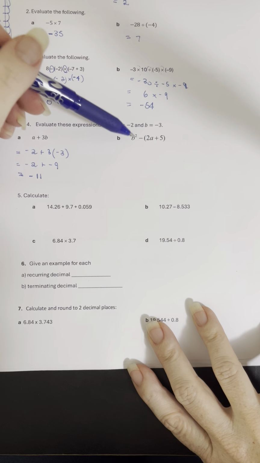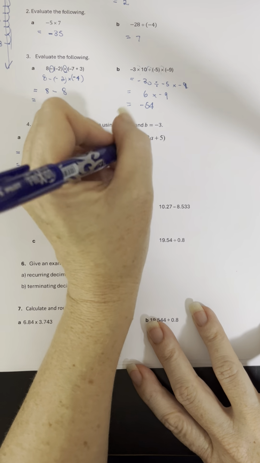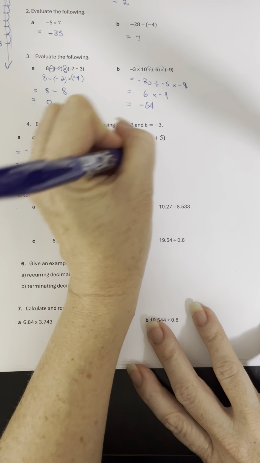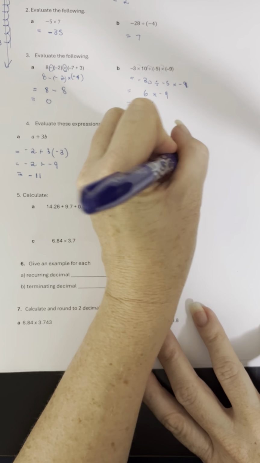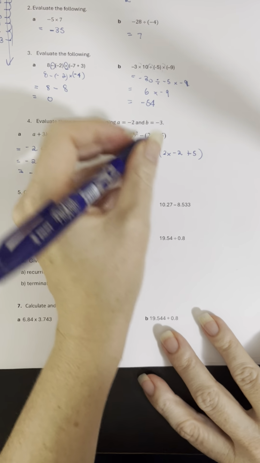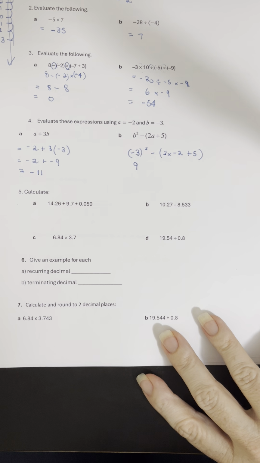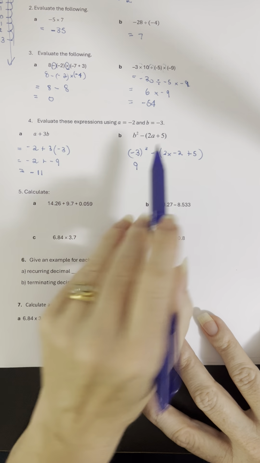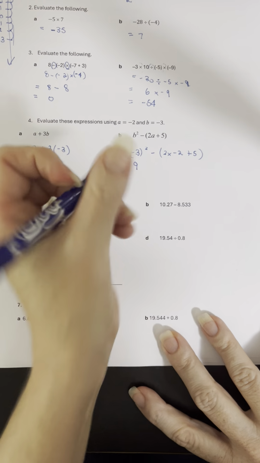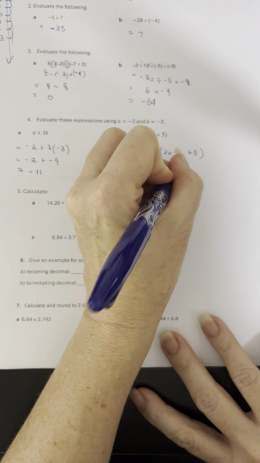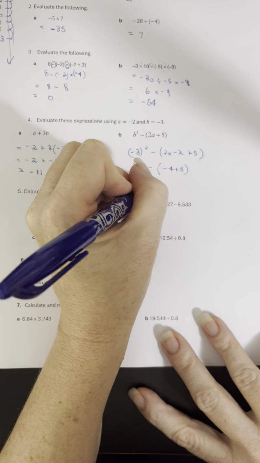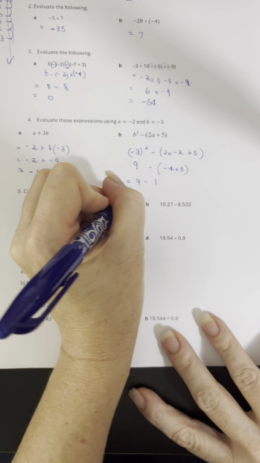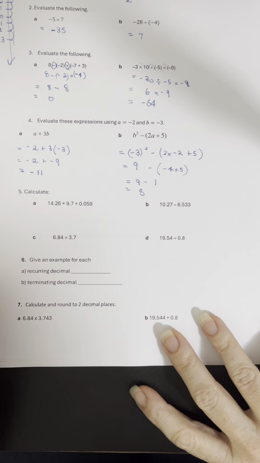Then we've got here b squared minus 2a plus 5. So our b squared is going to be our -3 squared. And we're taking away 2 times -2 plus 5. Now our -3 squared is going to be 9, because -3 times -3 is +9. Here we've got 2 times -2, which is -4 plus 5. Now -4 plus 5 is going to be +1. So we've got 9 take 1 is equal to 8.